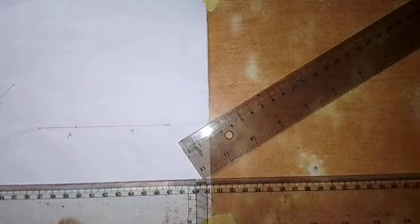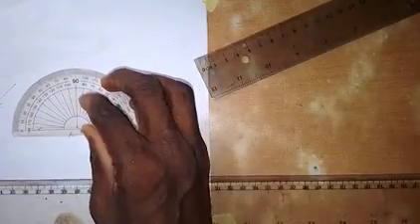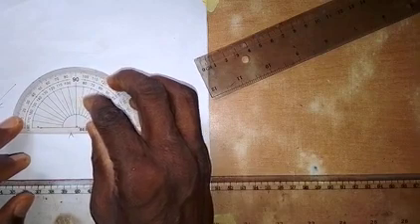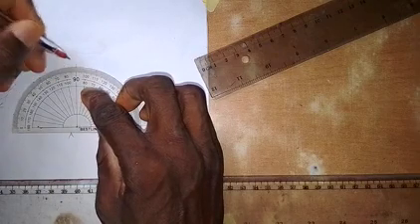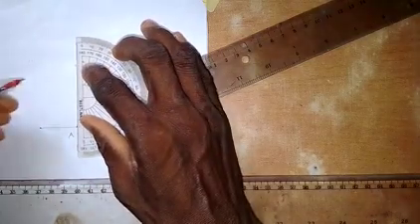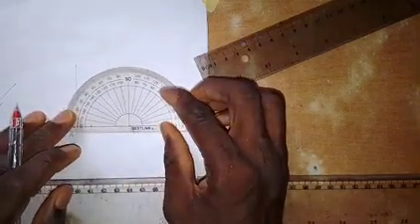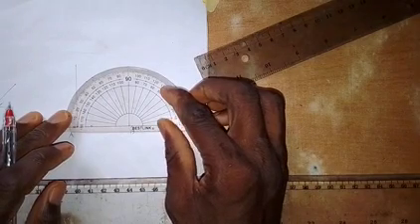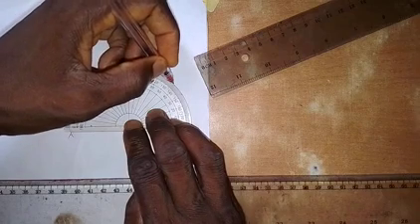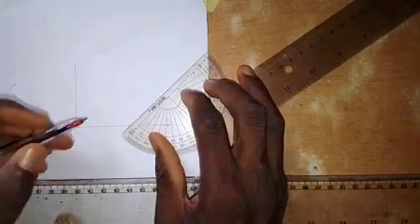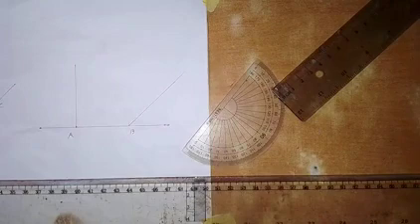The next thing that we are going to do is construct the angles. We are told that the angle at A is 90 degrees. So with our protractor set at point A, we mark this point, put a dot on the paper, and draw this line. This line is perpendicular to line AB. Then at B, we have to construct an angle of 135 degrees. So we read 135, this is 135 degrees here. Then we draw a line from B to meet this point. So this angle is 135 degrees.